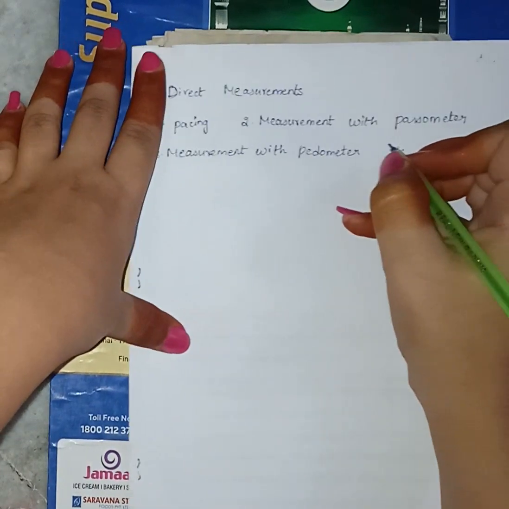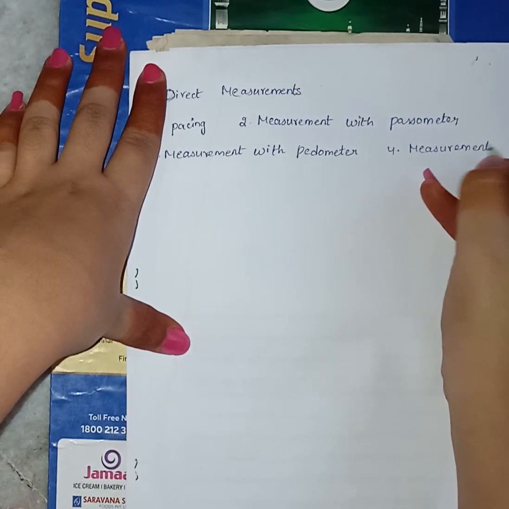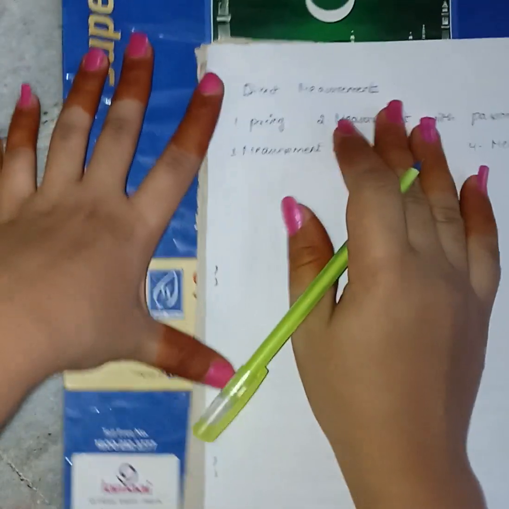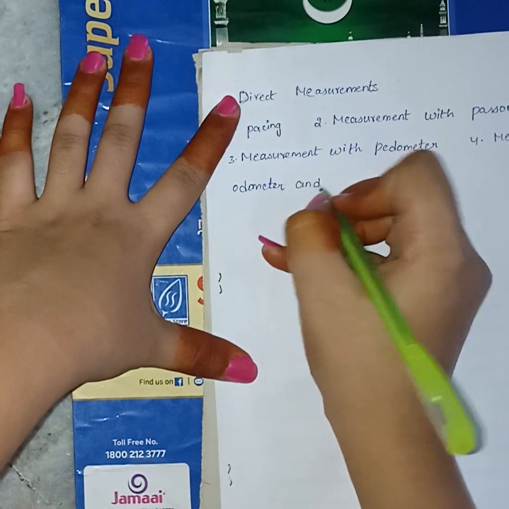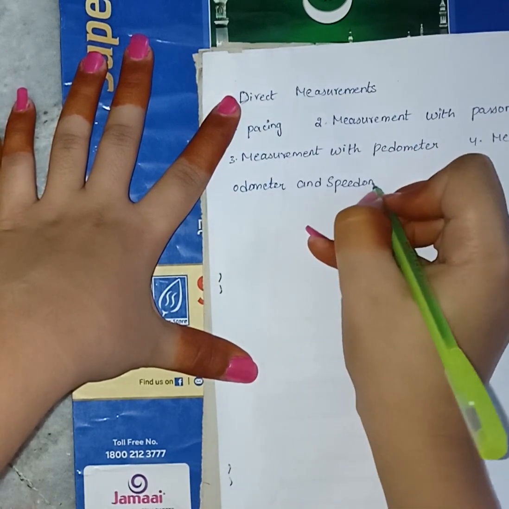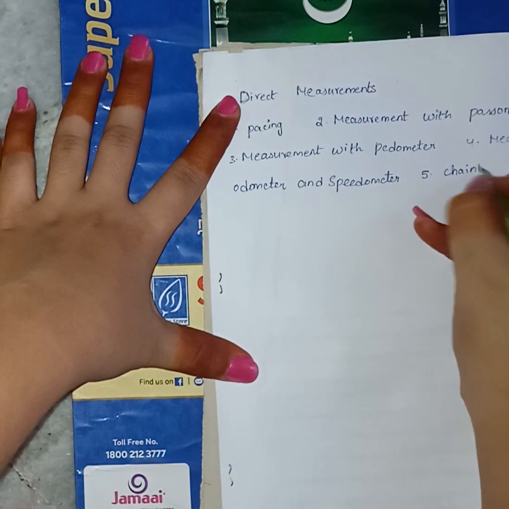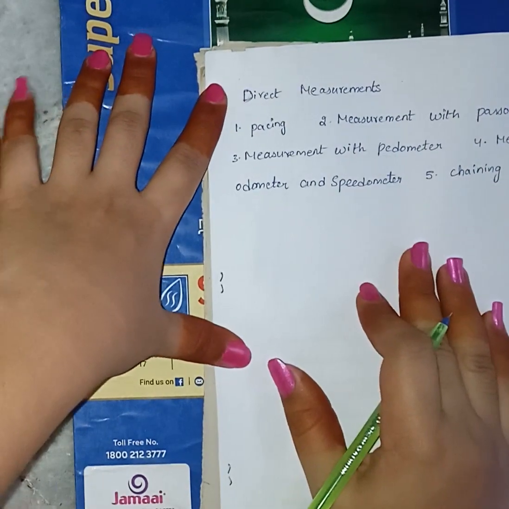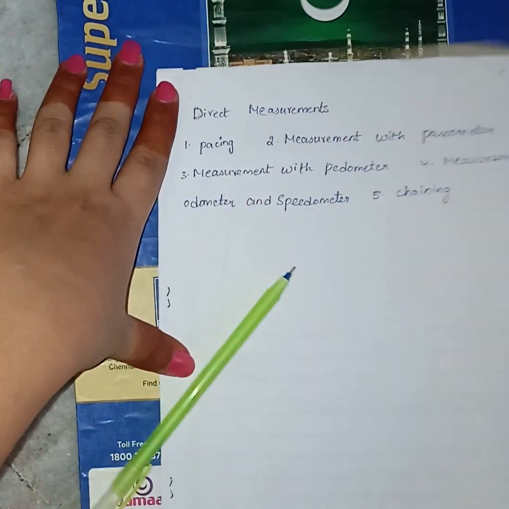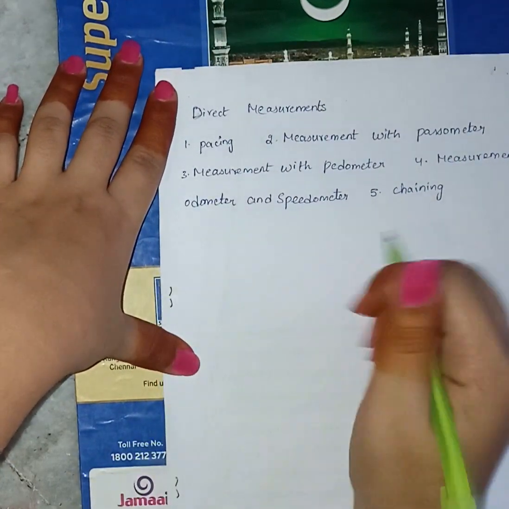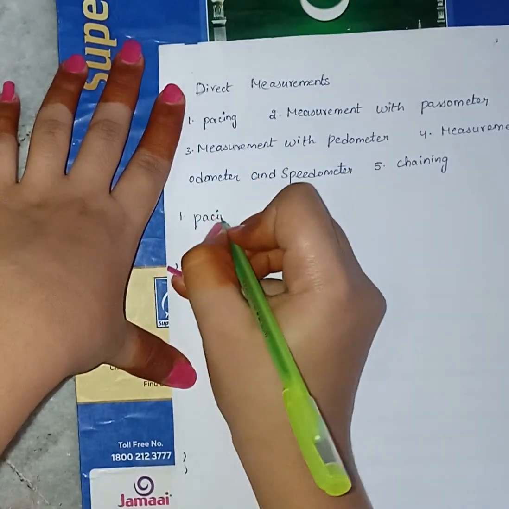Fourth one is measurement by odometer and speedometer. And fifth one is chaining. These are the different types in direct measurement. First is pacing, next measurement with passometer, measurement with pedometer, and measurement by odometer and speedometer. Next is chaining. So first I am going to explain what is pacing.